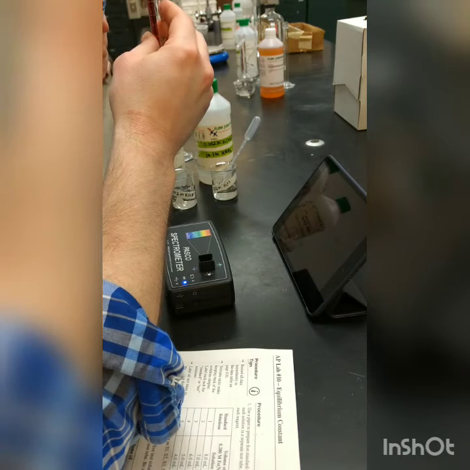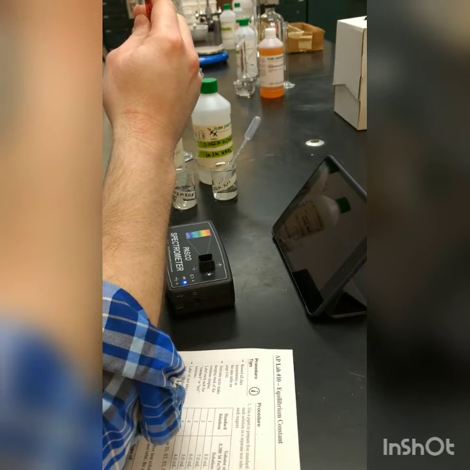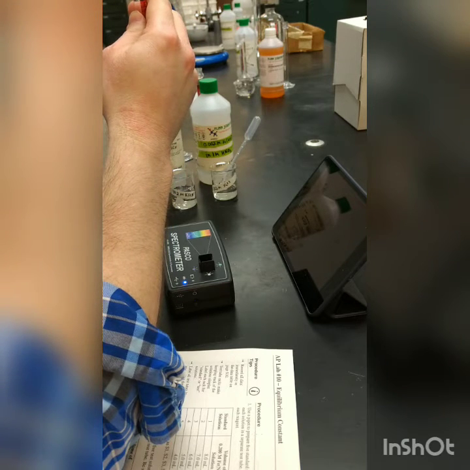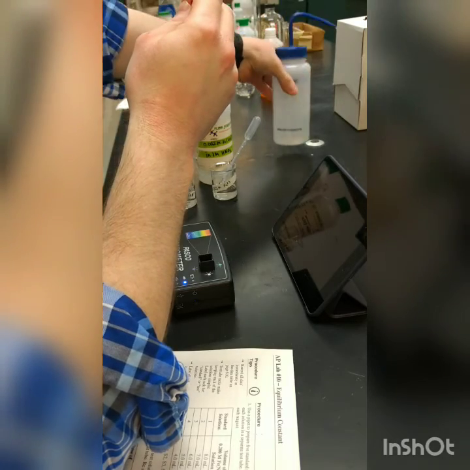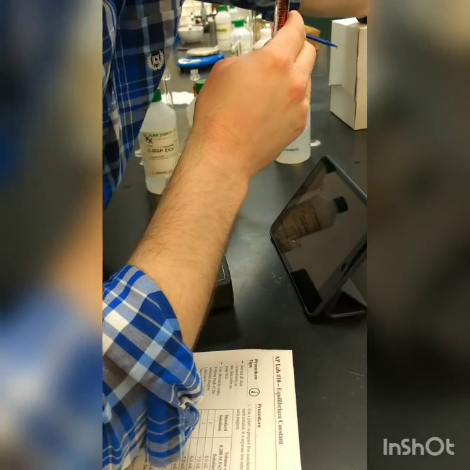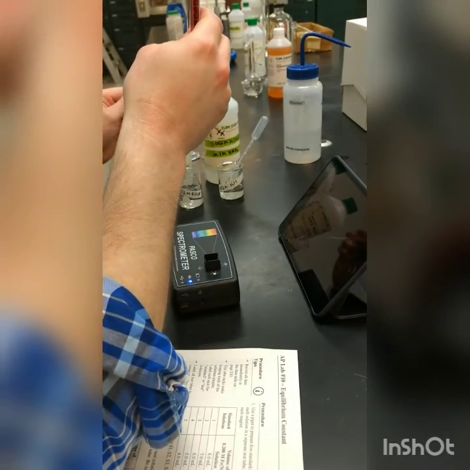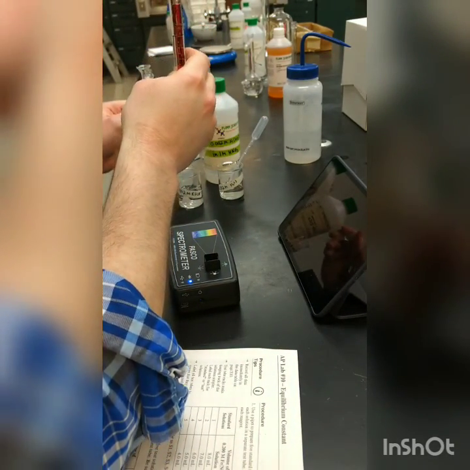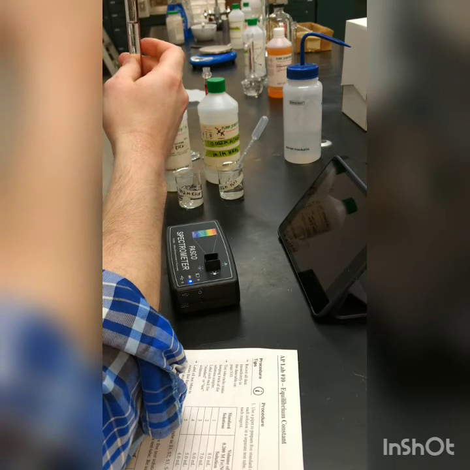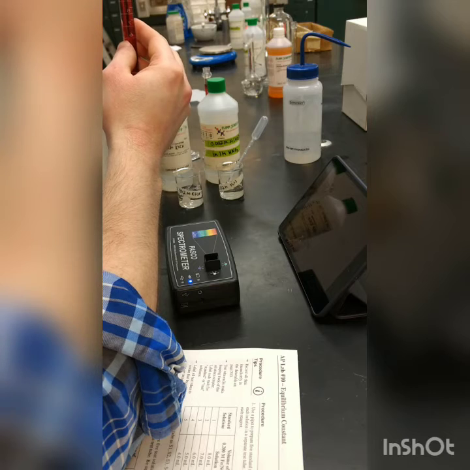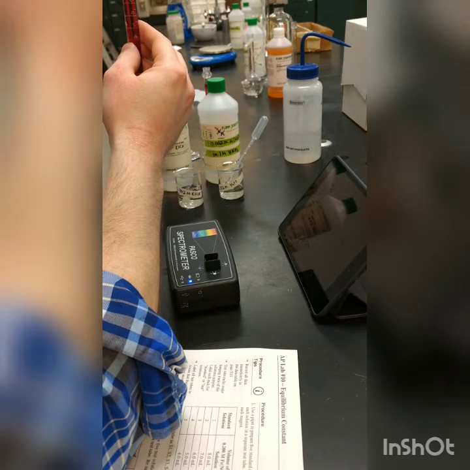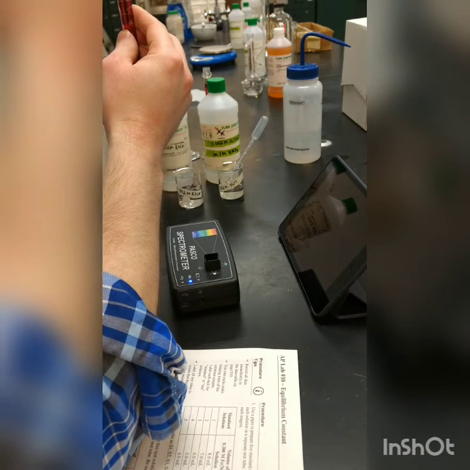I'm just going to use a squirt bottle here to make it easy. And then 1 milliliter of the potassium thiocyanate here. Once I add that potassium thiocyanate, hopefully we see a little bit of color showing up in the test tube. That's the iron thiocyanate actually forming.